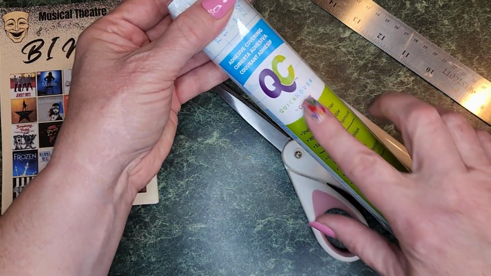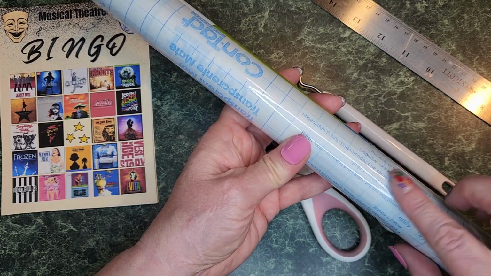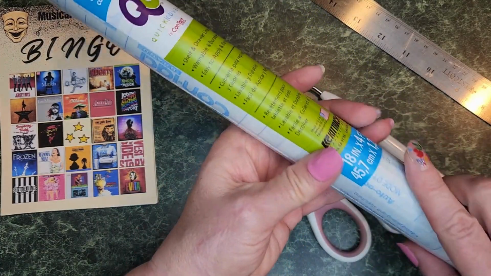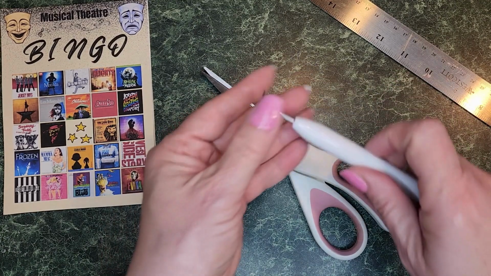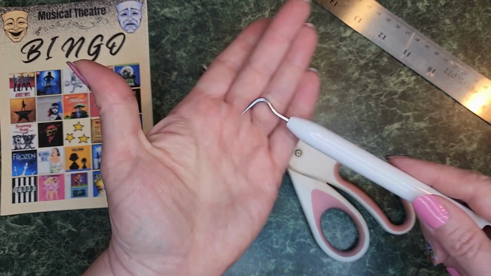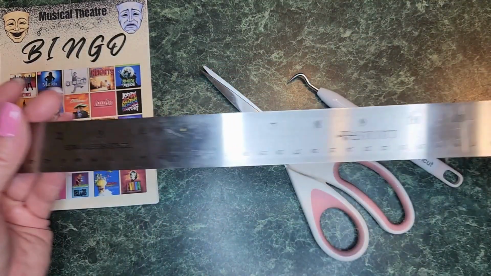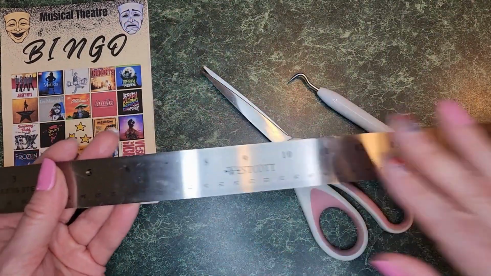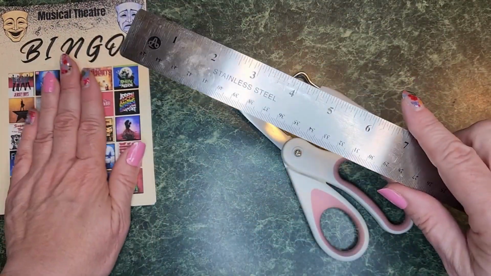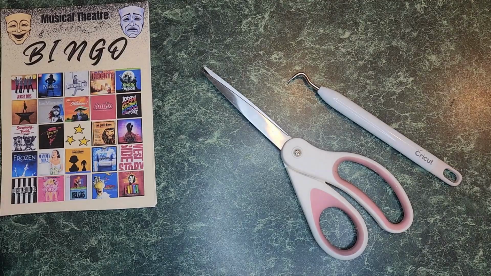And so one of the things that's really great about contact paper is it has the grid, so you can cut the material to the size that you want. So that's really great. Obviously, scissors. I'm using my Cricut weeding tool here. It's easier to get the backing off of the contact paper, so that, and that ruler will be handy, or something, a long piece that you can use to smooth out the contact paper on the card. All right, so let's clear this and we'll get started.